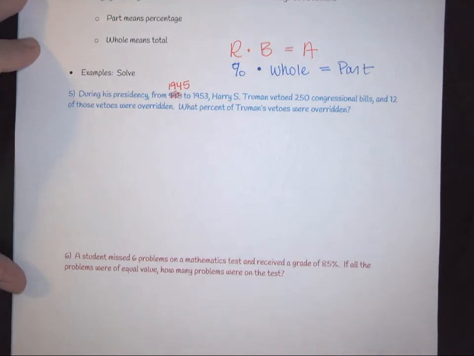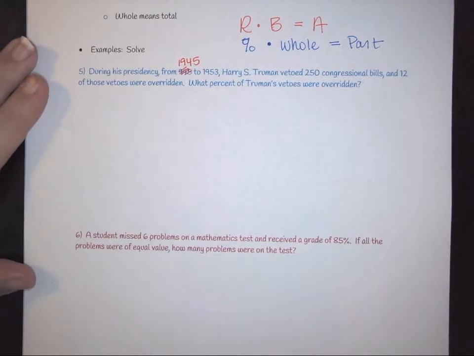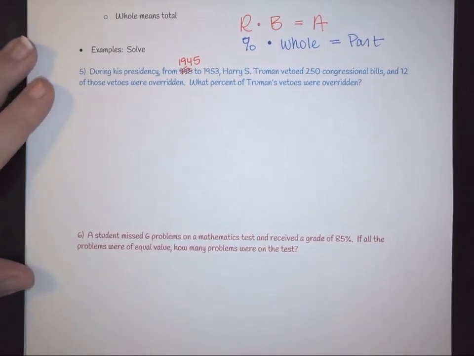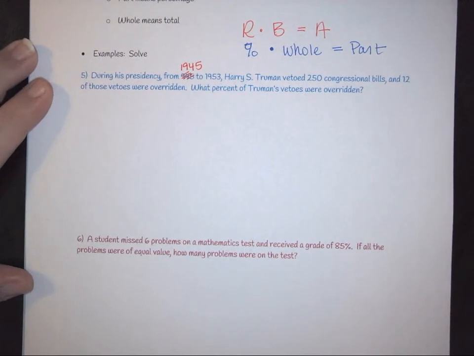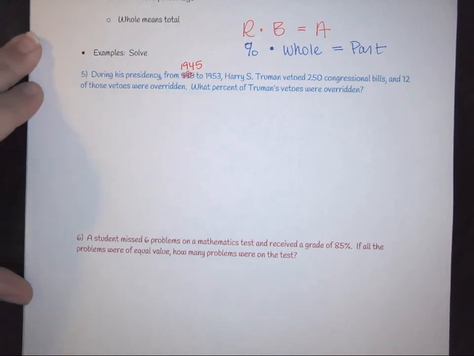So here, the first one I wanted to look at is this one. It says, during his presidency from 1945 to 1953, Harry S. Truman vetoed 250 congressional bills, and 12 of those vetoes were overridden. What percent of Truman's vetoes were overridden?